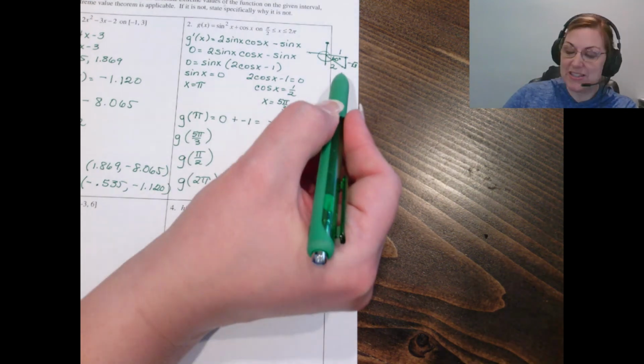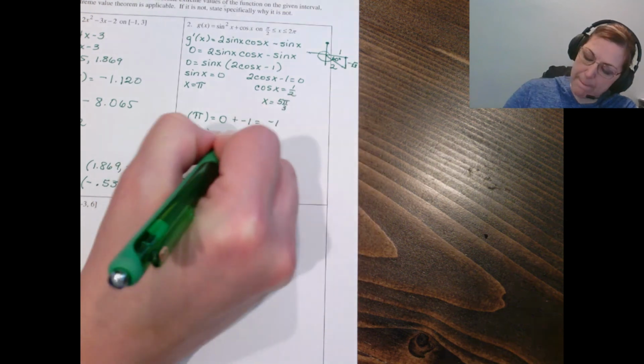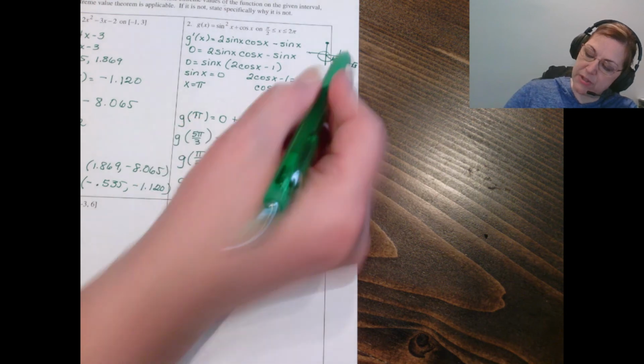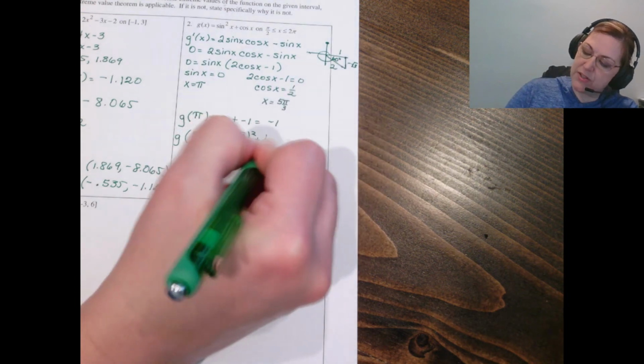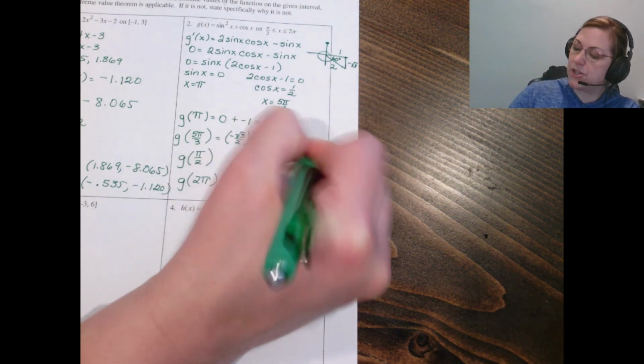I've got 5 pi over 3, which I've already got drawn. So sine there is negative square root of 3 over 2, but we're squaring it, plus cosine, which is 1/2. So I've got 3/4 plus 1/2, which is 5/4.